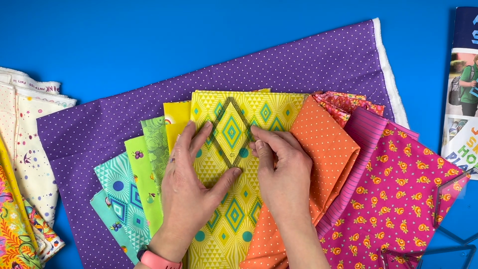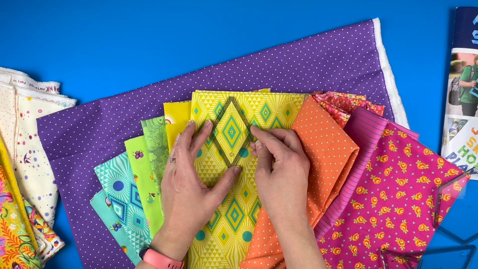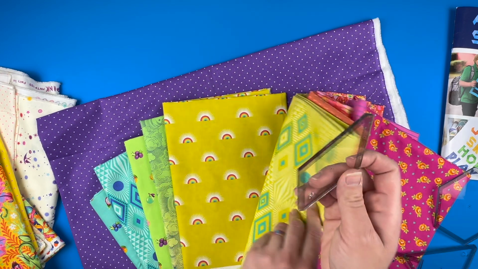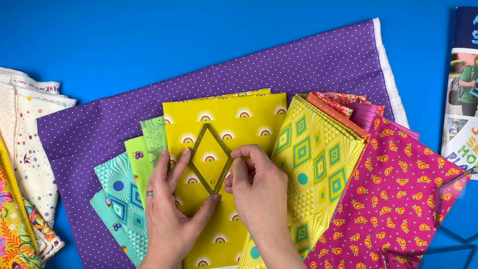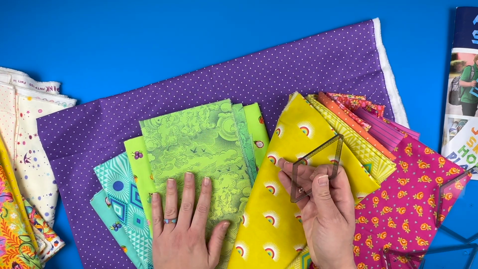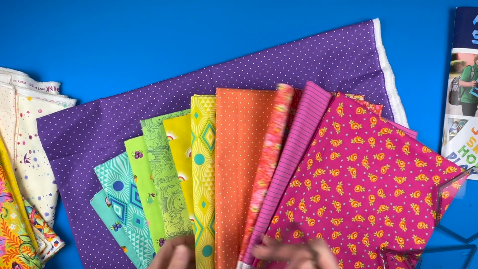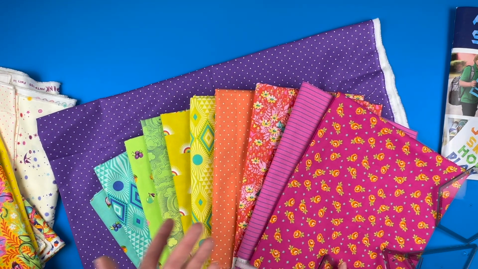Kind of fun. I haven't done this yet, to fussy cut a diamond in a diamond. That's going to be a lot of fun. Looking forward to doing that. And the rainbows. And one thing to keep in mind here is one of the 3 things we talked about, which is limited contrast within the fabrics for readability.